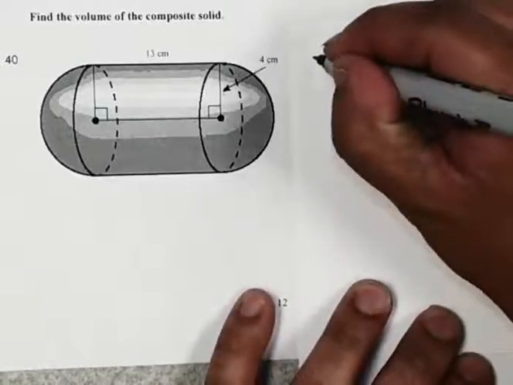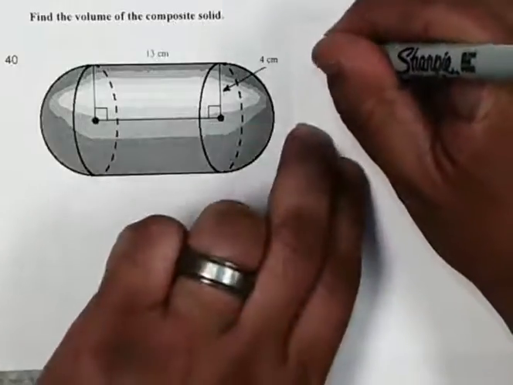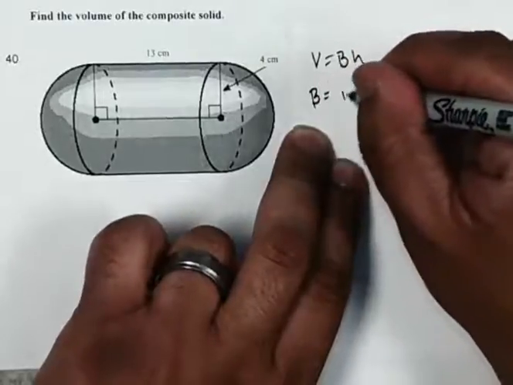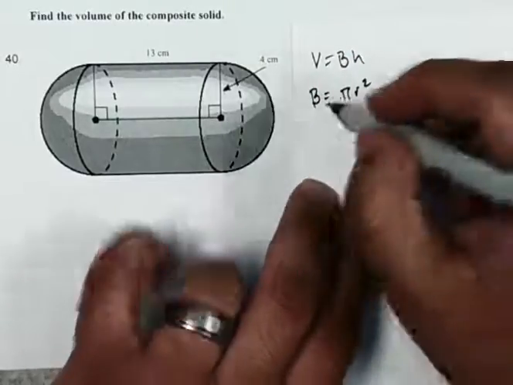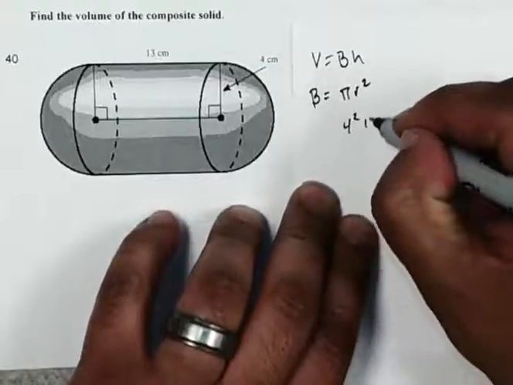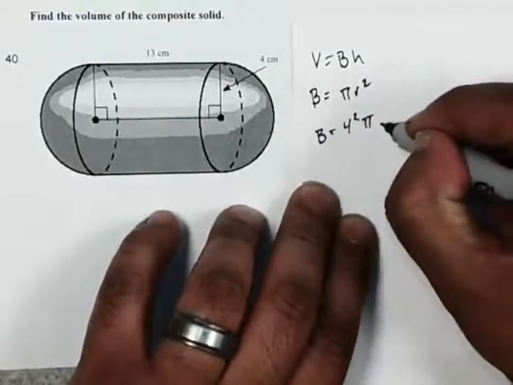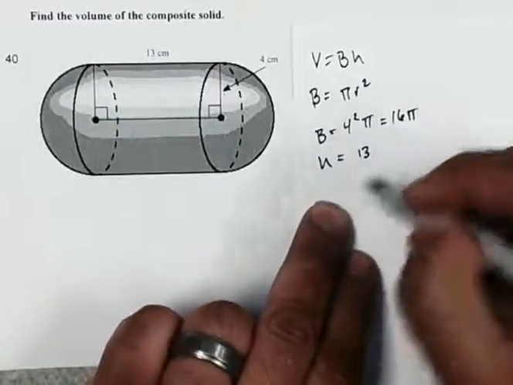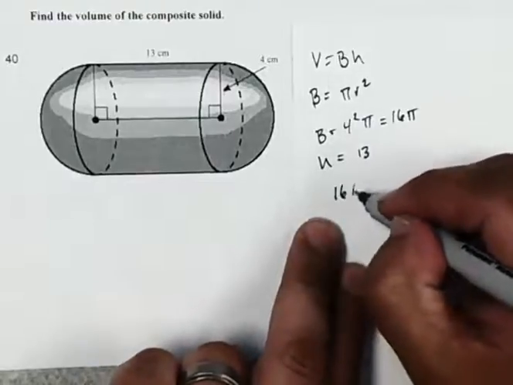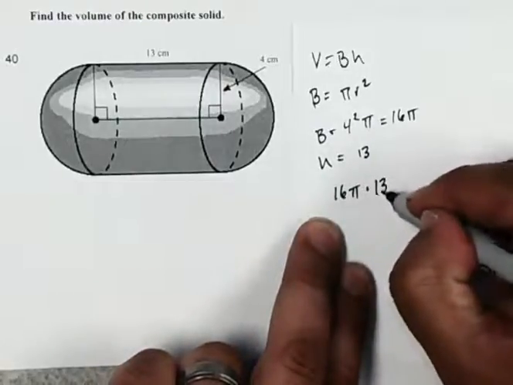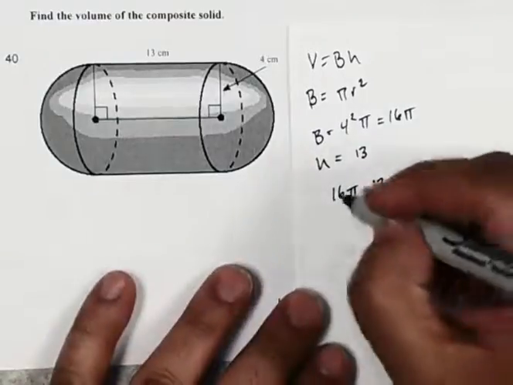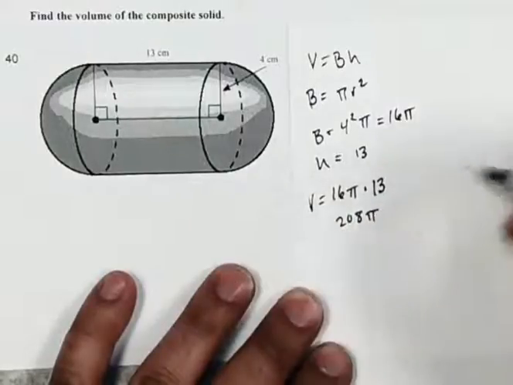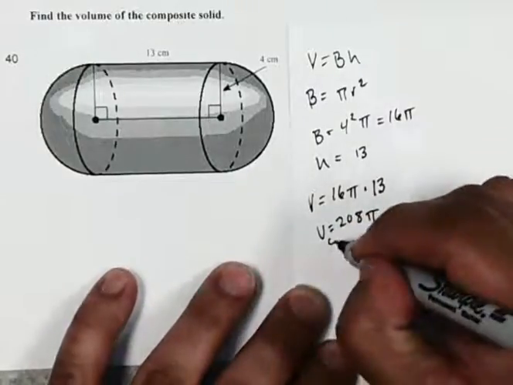Okay, so the volume of the cylinder is going to be area of the base times the height. In this case, our base is a circle, so we have to use pi r squared. The radius is 4, so we have 4 squared pi, which is 16 pi, and the height is 13. So we have 16 pi times 13, which comes out to be 208 pi. Okay, that's the volume of the cylinder.